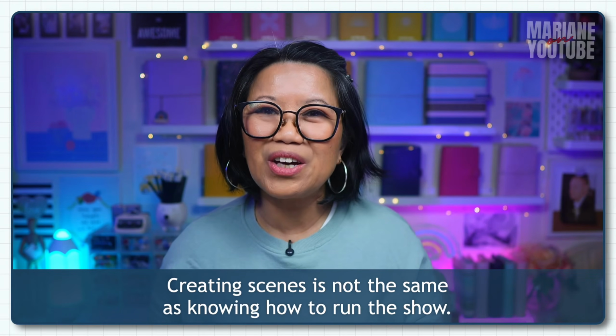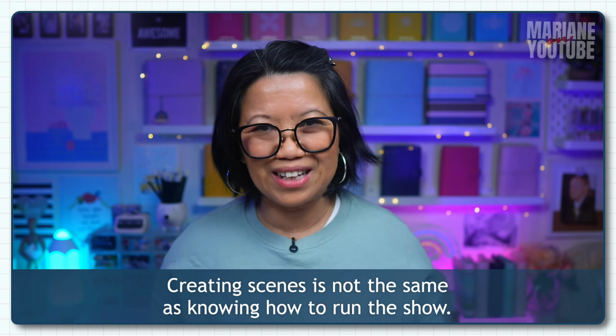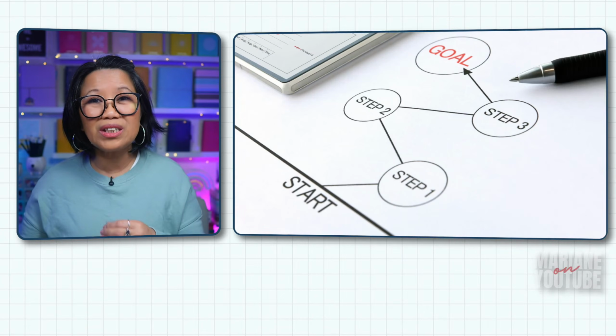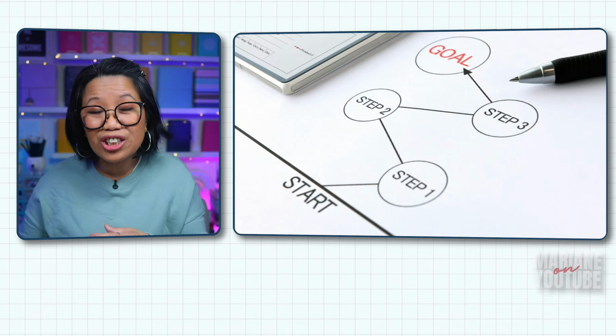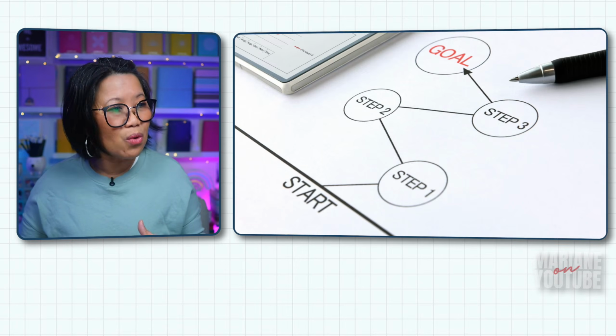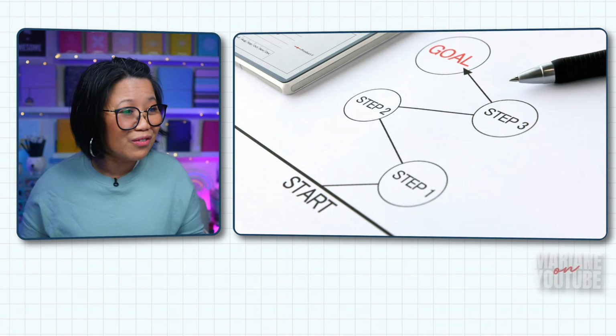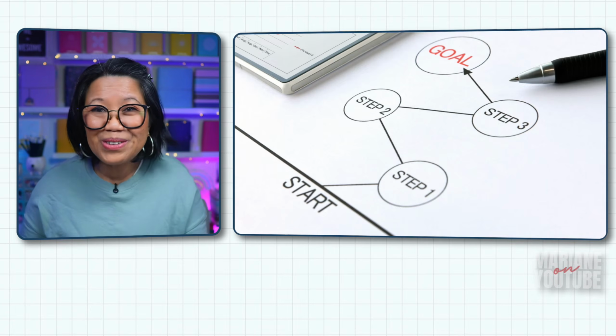So today we're going to keep it really practical. We're going to make your scene feel less like a collection of buttons and more like a simple path you can follow. Step 1, step 2, step 3.